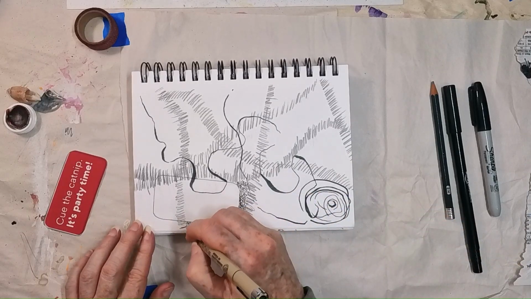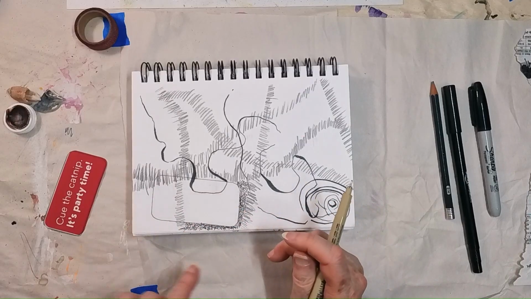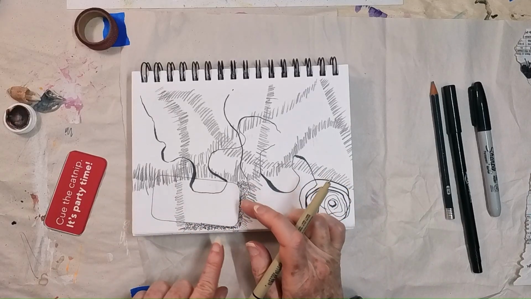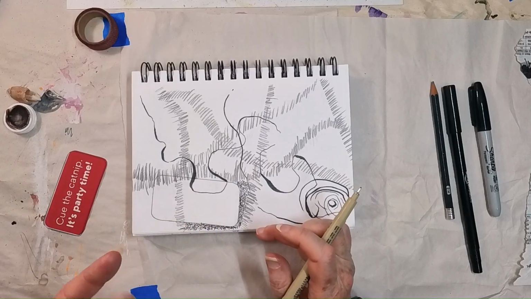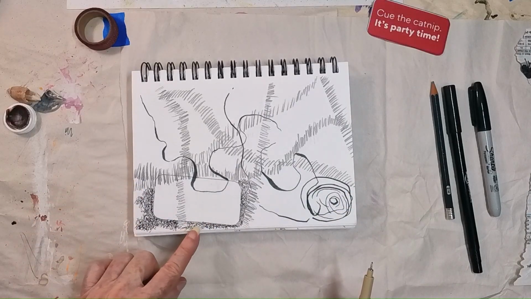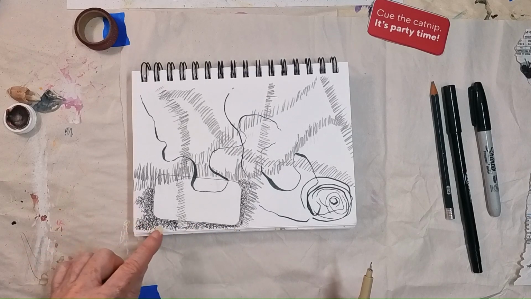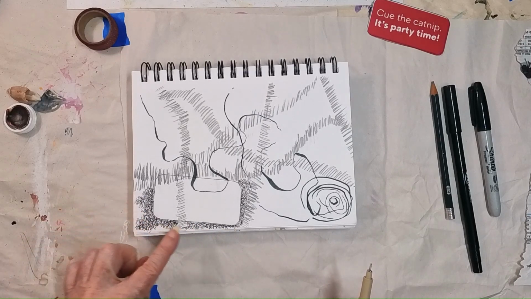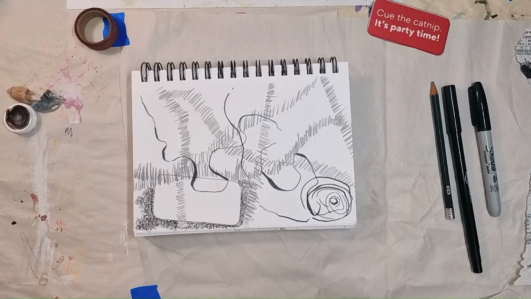And what it does too, so you can see by filling in around the edge, it has made this pop up. Just notice what this very dense group of lines is doing, and the energy that it's bringing to the paper.